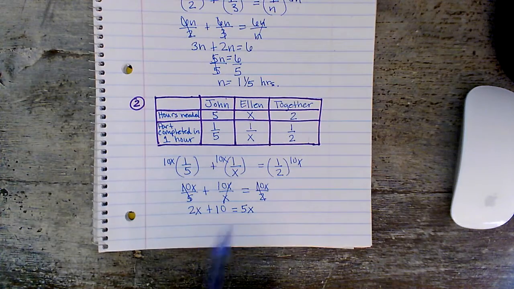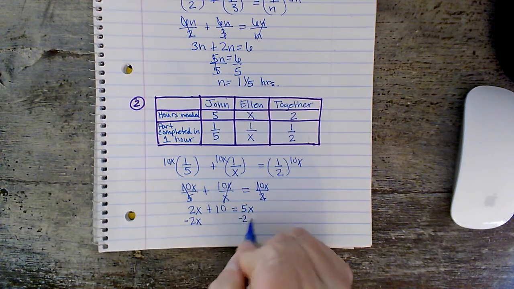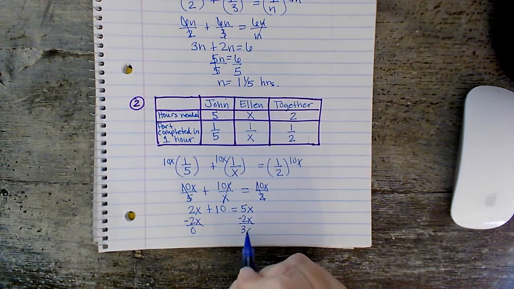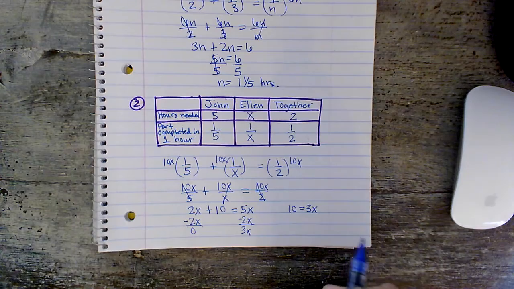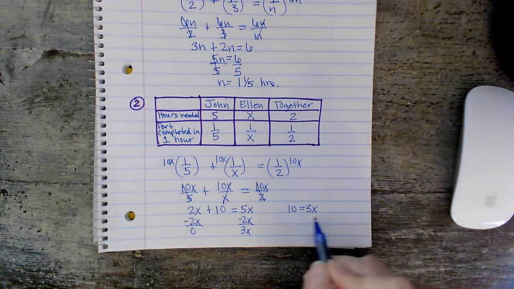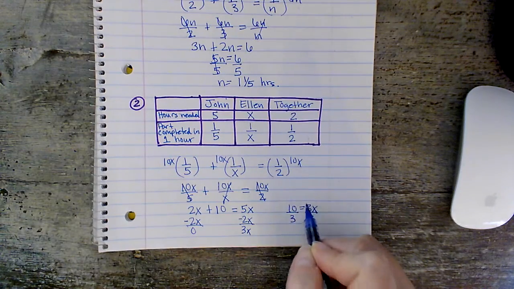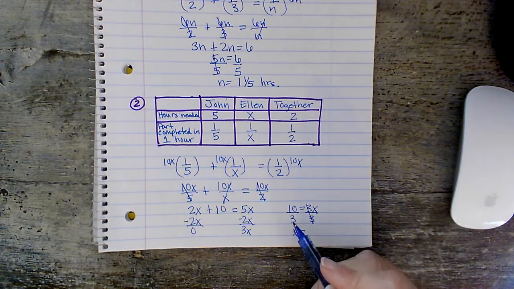Now I'm just going to use good old algebra to solve for x. So I'm going to get these x's on the same side and then the constants on the other side so I can solve for x. So I'm going to move this 2x over here to be with the 5x. So I'm going to subtract 2x because right now it's a positive. That gives me 0 and that gives me 3x. So I end up with 10 equals 3x. And then to solve for x, because 3 is multiplying by x, I'm just going to divide by 3 on both sides to get x equals 10/3.